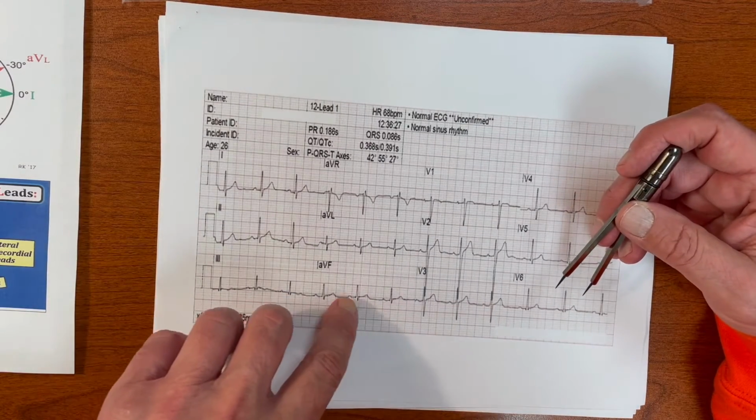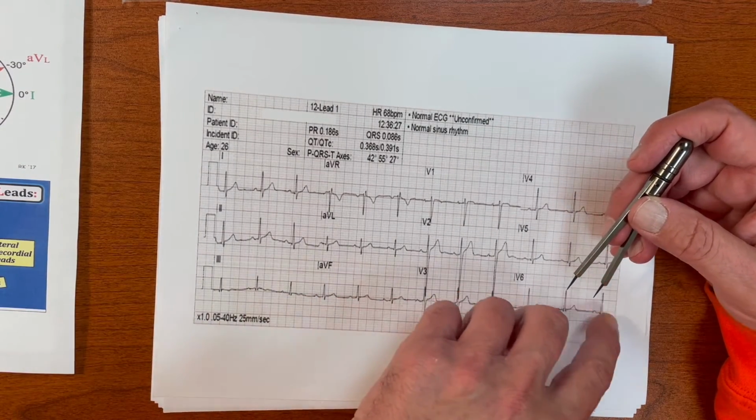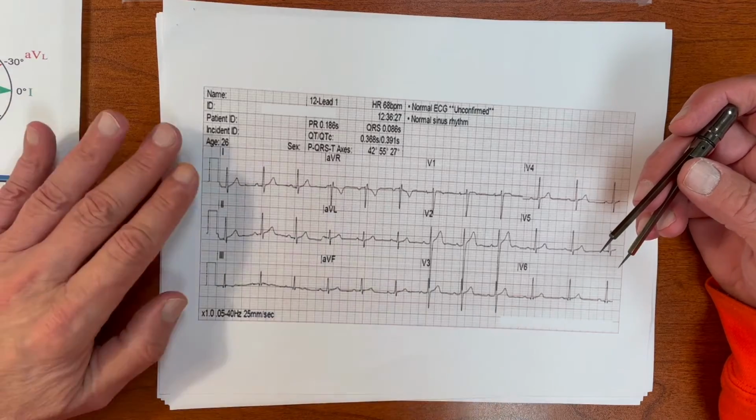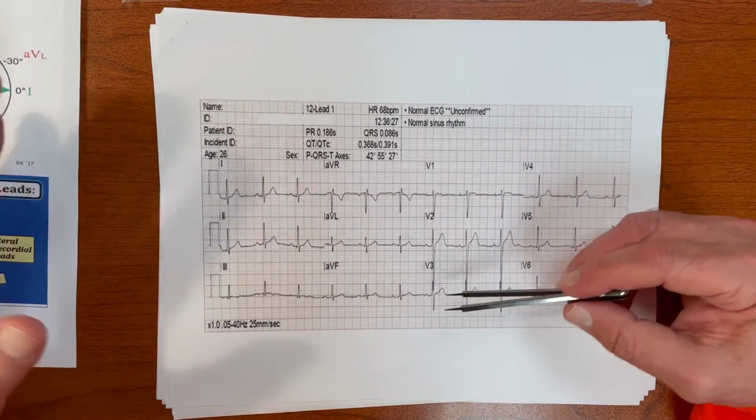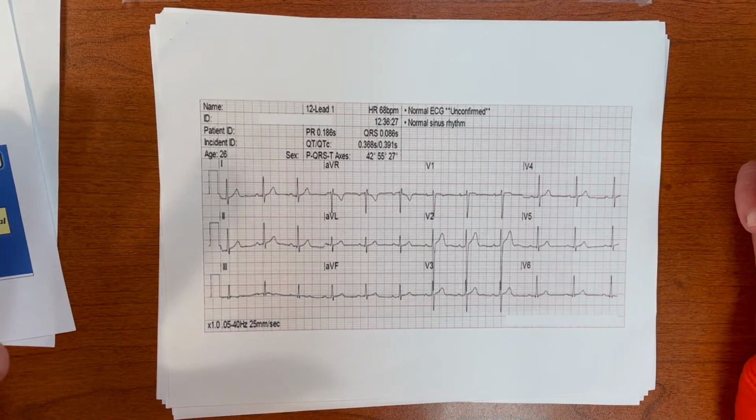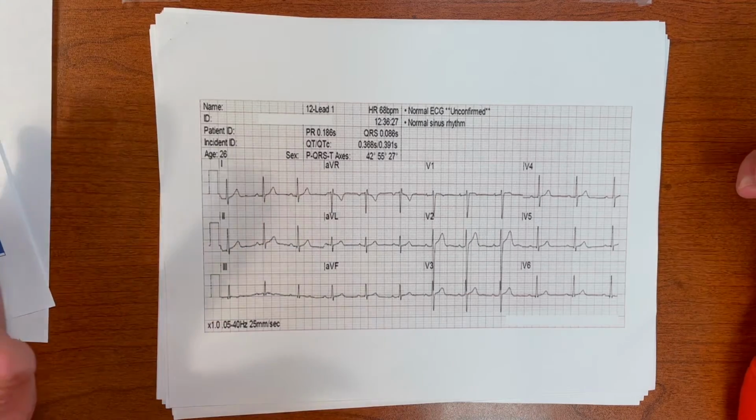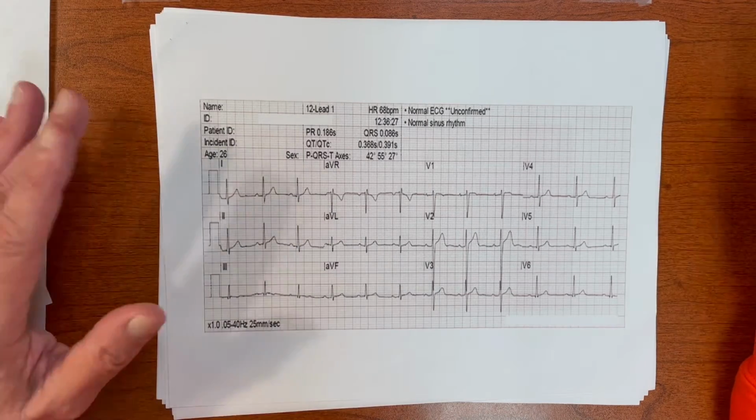1, 2, 3, 4, 5, 6, 7, 8, 9, 10, 11, 12 times 6, 72. I've got a physiologic rate. That's good, that'll sustain life. Not too fast, not too slow. It's regular, no pauses, no group beating, etc.